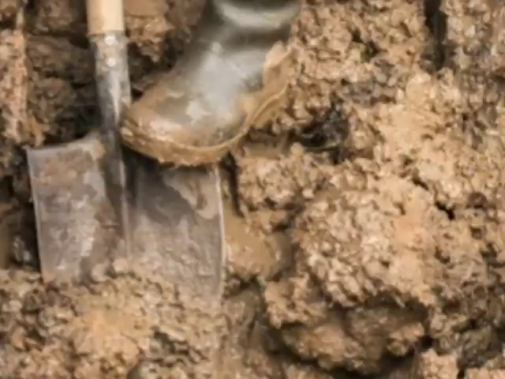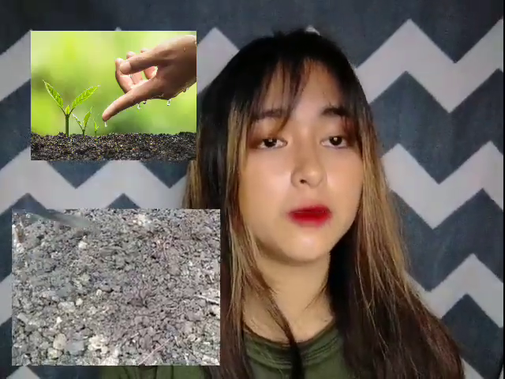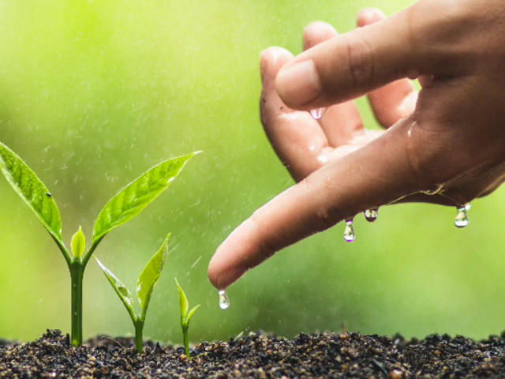For clay soil, you can improve it by just cultivating the soil, because your goal here is to make your soil porous or loose in order to let your plants breathe and grow.